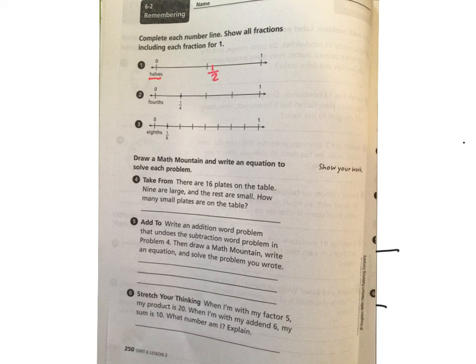But what they mean by show all fractions, including the one for number 1, is we've learned that 1 whole is the same as 2 over 2. Okay, just like this would be 0 out of 2. And so if that helps you, 0 out of 2, 1 out of 2, 2 out of 2. So you're always going to be filling in, even though that number 1 is there, however many parts there are, you're going to be putting that for that last spot.